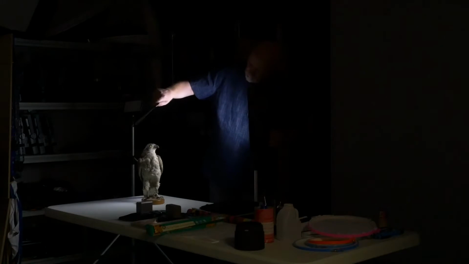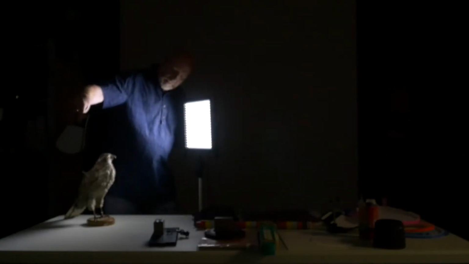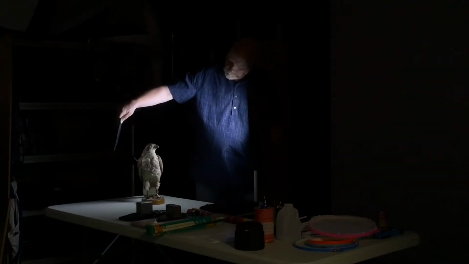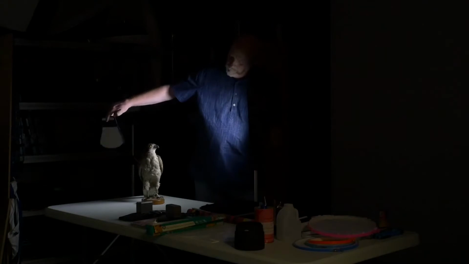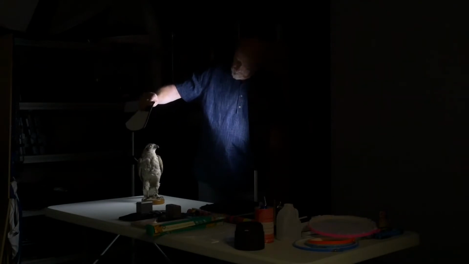So we can have lighting coming from different directions by just reflecting light back in again. And we can do this with both the white side and the silver side. So the silver side will give us a harsher light coming back in. The whiter side gives us a softer light coming back in.